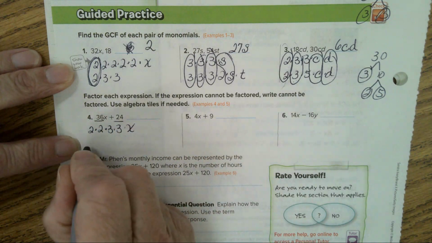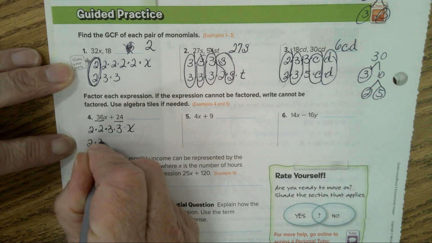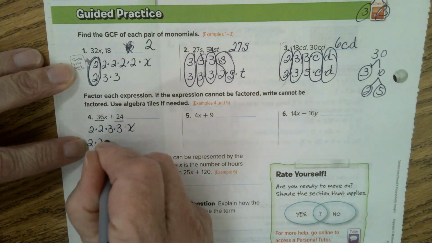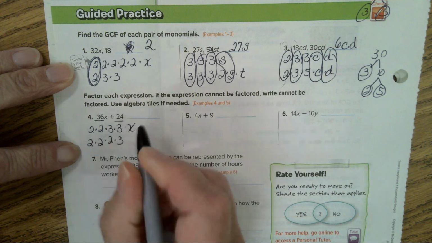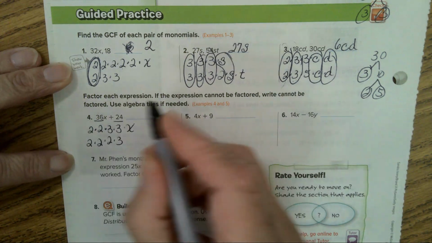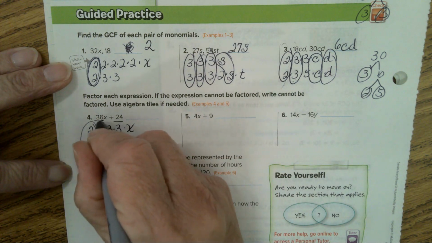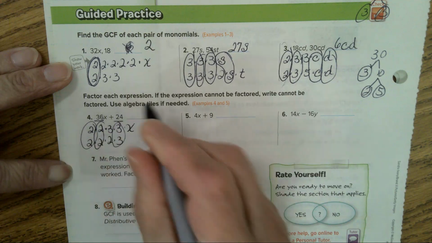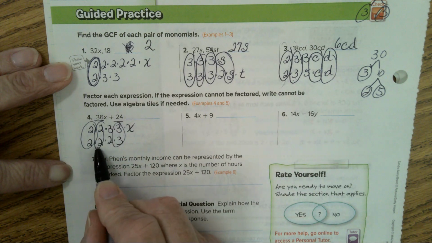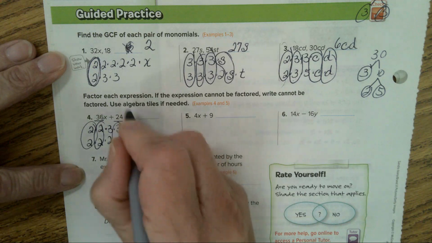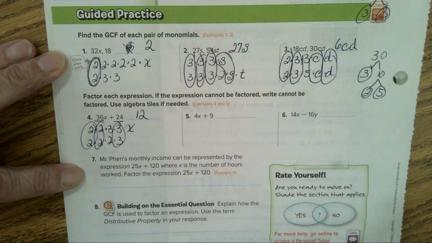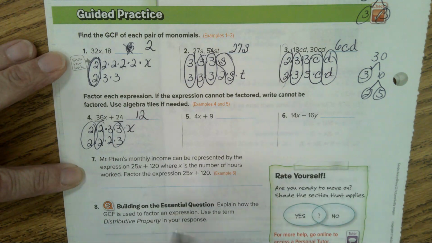And 24 is 2 times 2 times 2 times 3. And then what are my matches? A 2, a 2, and a 3. So 2 times 2 is 4, times 3 is 12. And that's your greatest common factor. Not an x, because only one of them has an x.